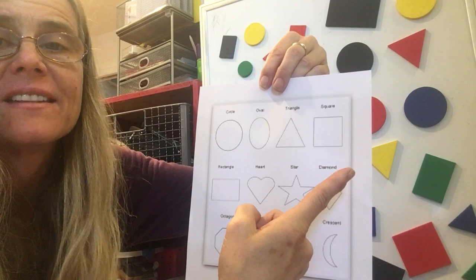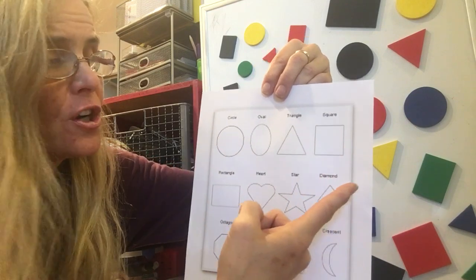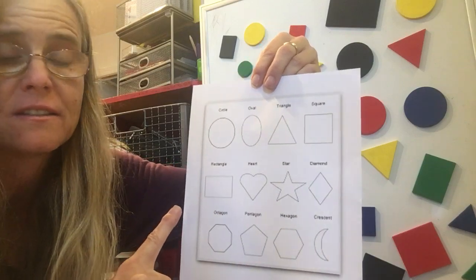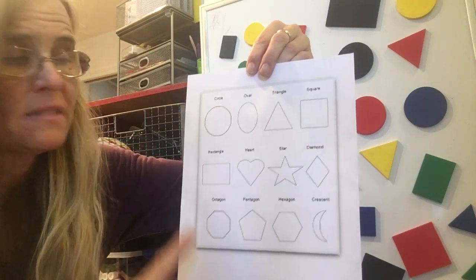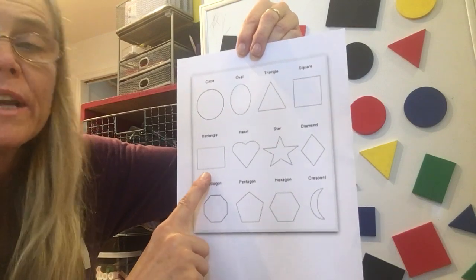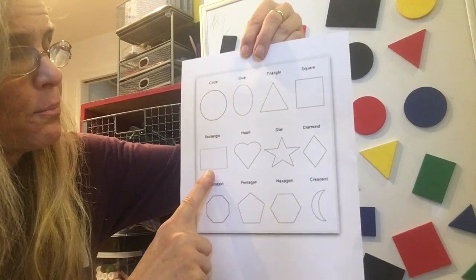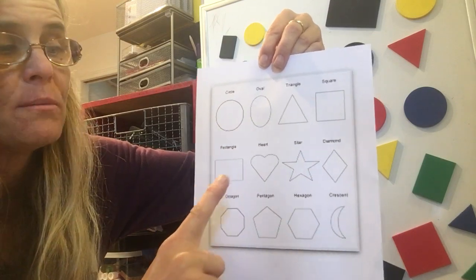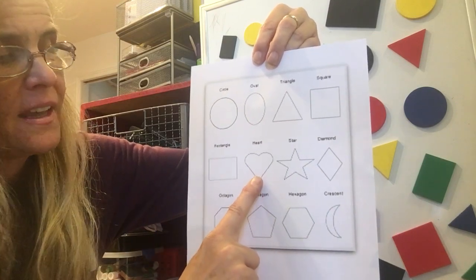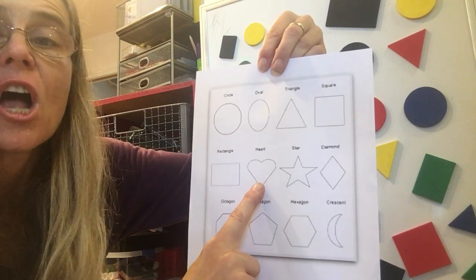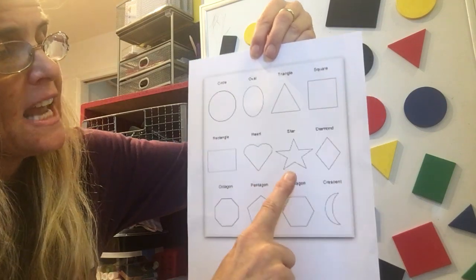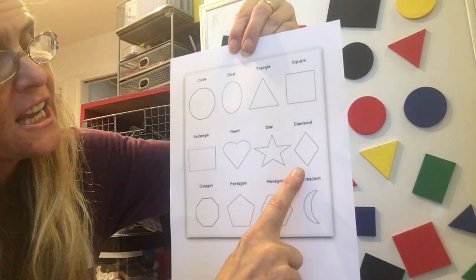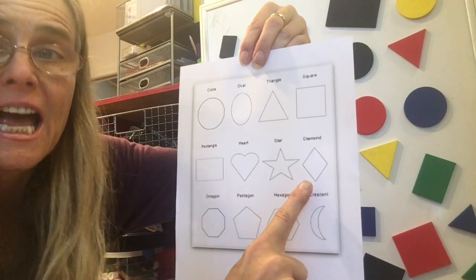I sweep back. Now, that doesn't mean I use a broom. It means my finger just comes back so that my eye can track from left to right. Top to bottom, left to right. When I point to this shape, my brain is going to think rectangle. Then I move to the next shape, and my brain says heart. I move to the next shape, and that is a star. I move to the next shape, and that is a diamond.